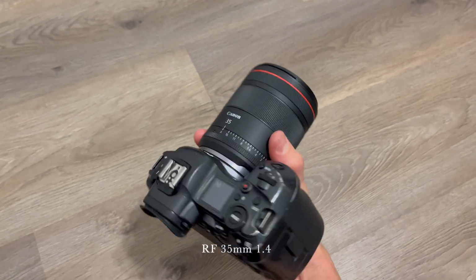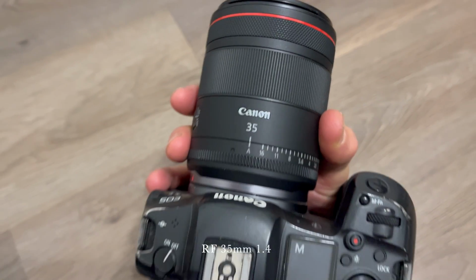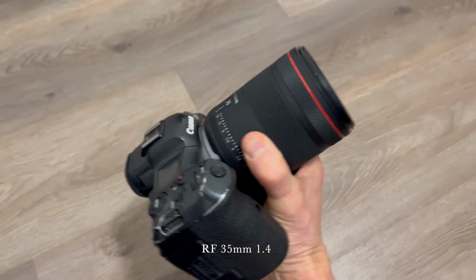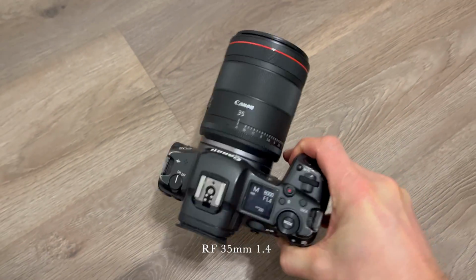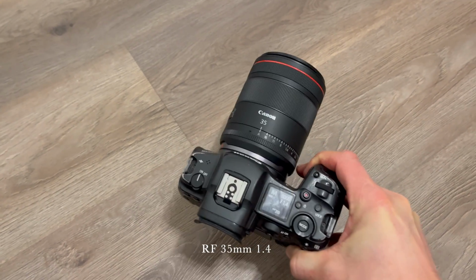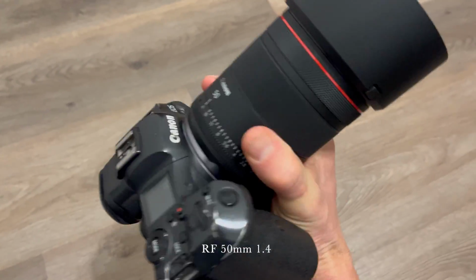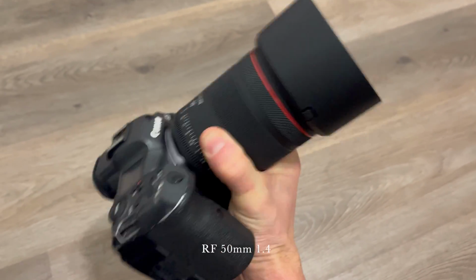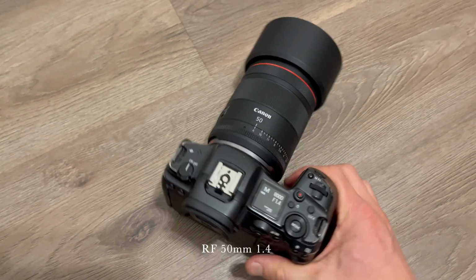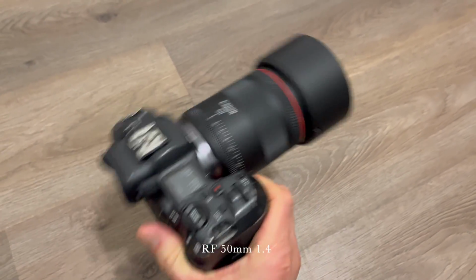When I released my 35mm 1.4 VCM video, many of you asked what I thought of the rattle. Truthfully, it didn't bother me at all, and it doesn't bother me here with this lens. It only happens when the camera is powered off or the lens is detached, and I can't think of a single time at a wedding that this has annoyed me. So no, I don't notice it at all.